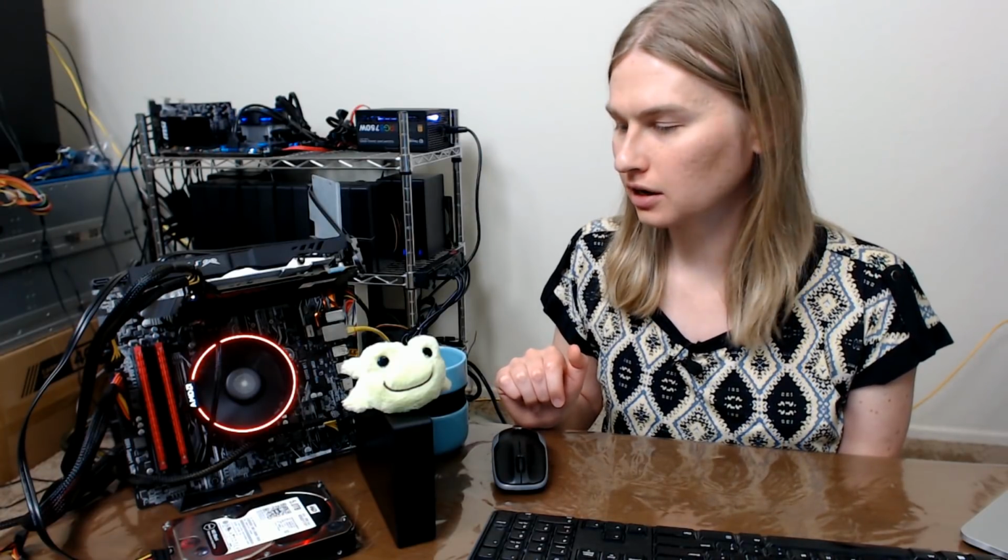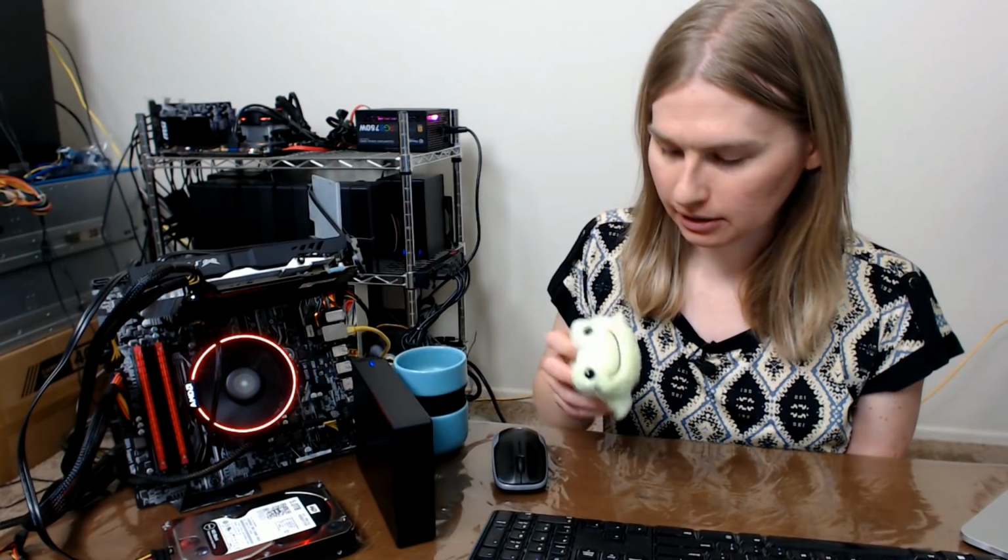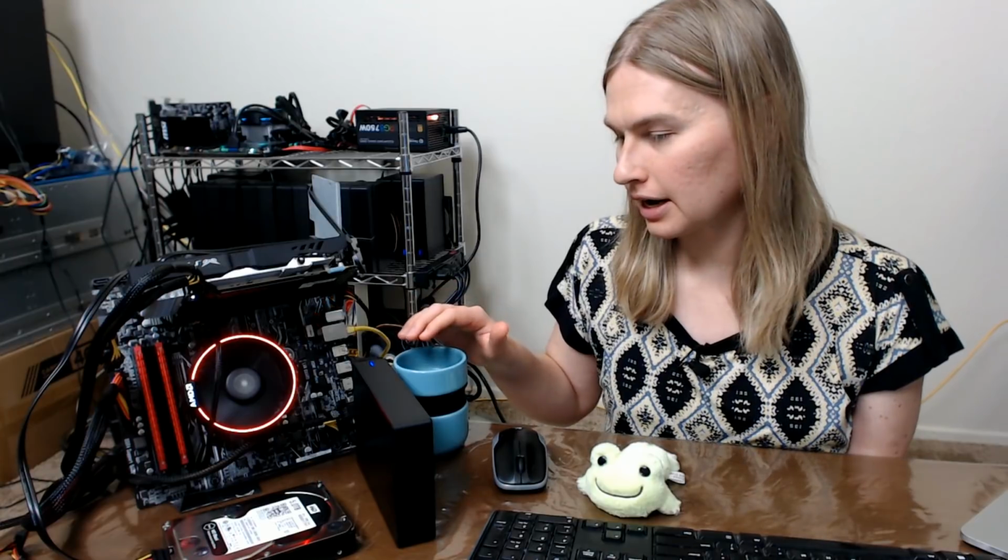speed. So while we're waiting for the cache to fill up on the Seagate, I'd like to talk a little bit about the Seagate hard drive itself. So moving Froggy here, the light on the Seagate doesn't always blink when the drive is writing to its platters. It'll blink when the computer is communicating with the hard drive, but not necessarily when the drive is writing.